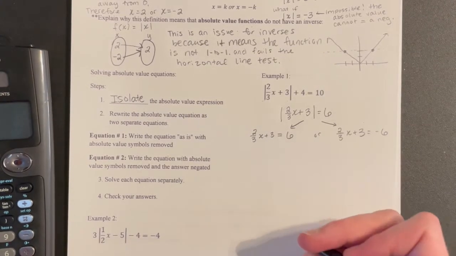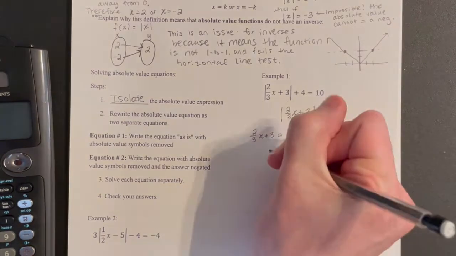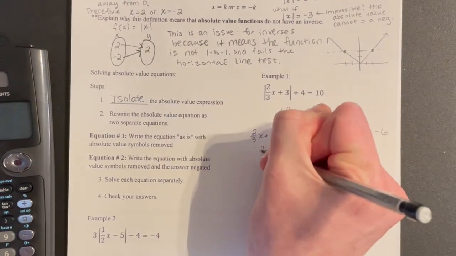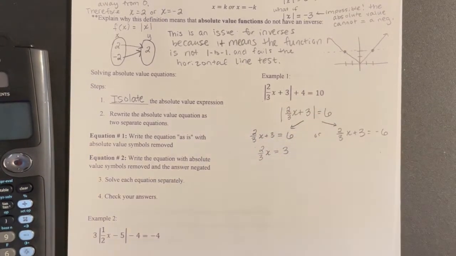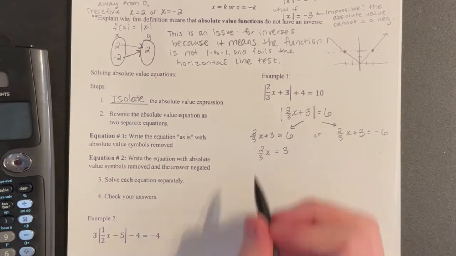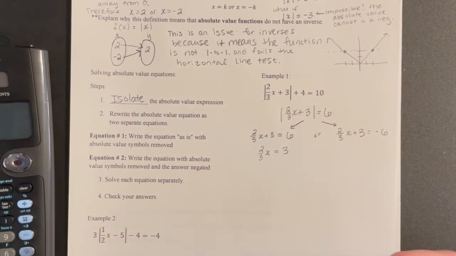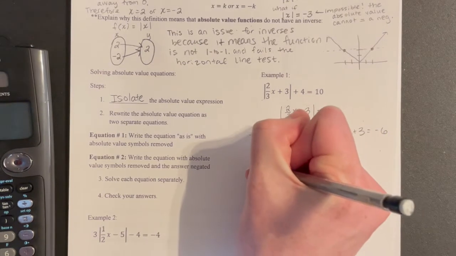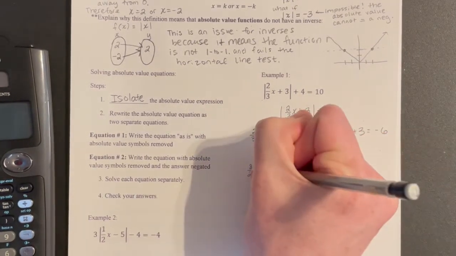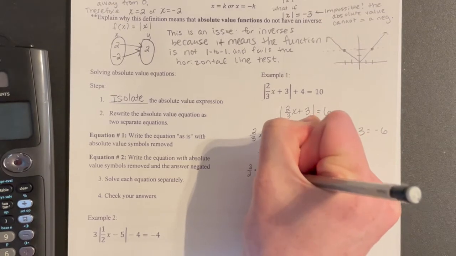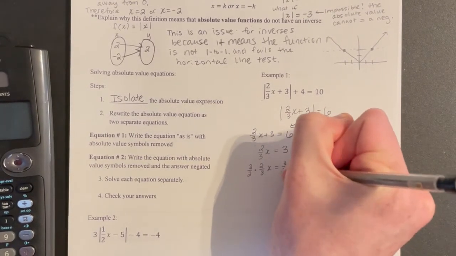So if we work this out separately, we're just going to do one equation and then the other equation. I'm going to subtract 3 from both sides, so that would be 2/3 x equals 3. And then we want to get rid of this 2/3. One of the ways that we can get rid of it is by multiplying by the reciprocal, and so I'm just going to write that down underneath of it.